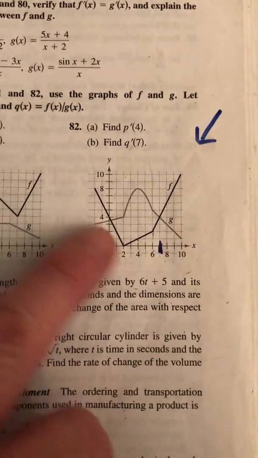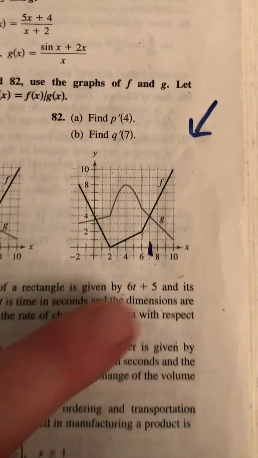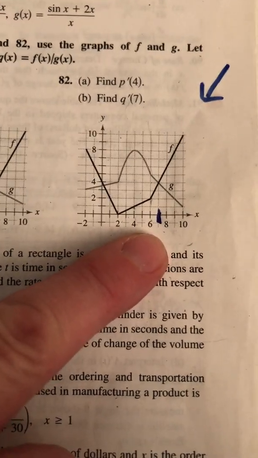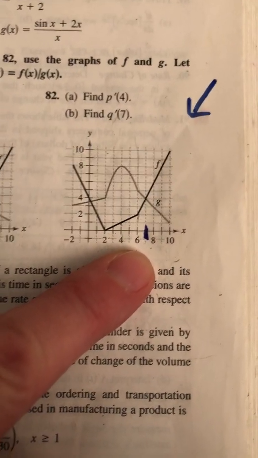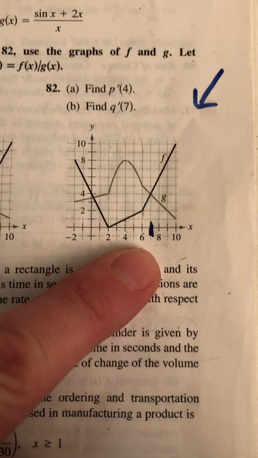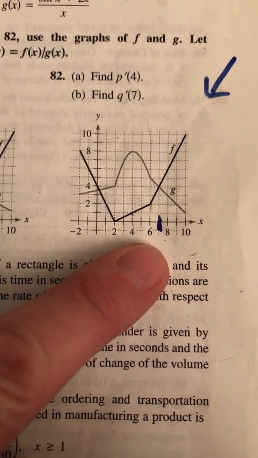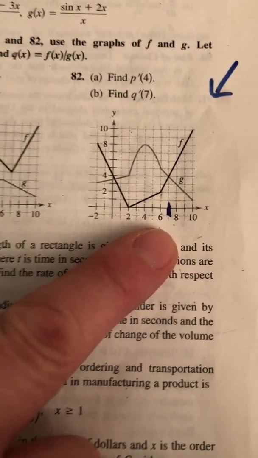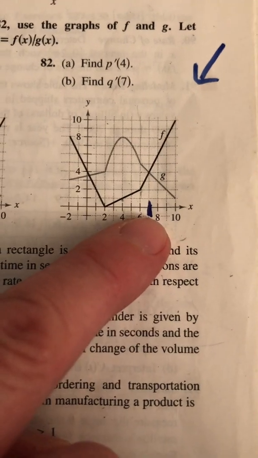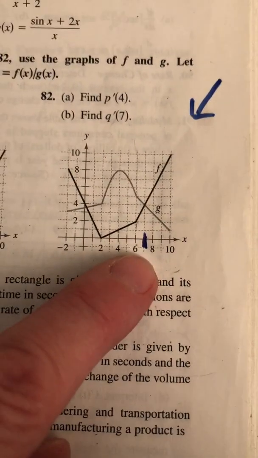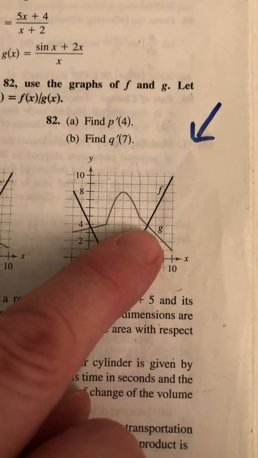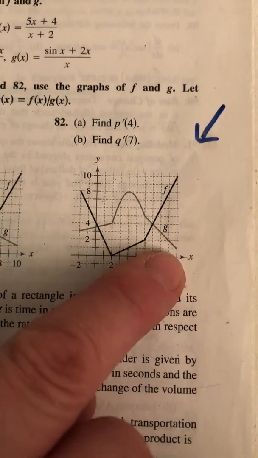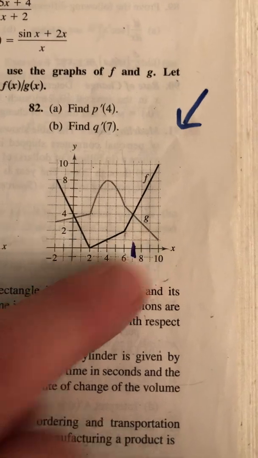They gave us f and they gave us the function g here, and they are asking us to look where x equals 7. So we're going to get each of these pieces of information for our quotient rule from here. The first thing they're asking for is the derivative of f at 7. Let's go to the function f. It's a little lighter at 7. If you look at the slope of that line, that is a -1.